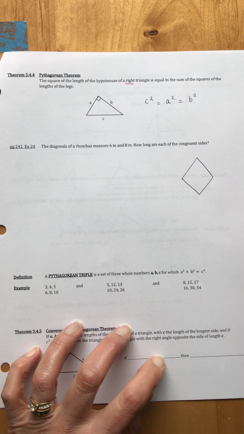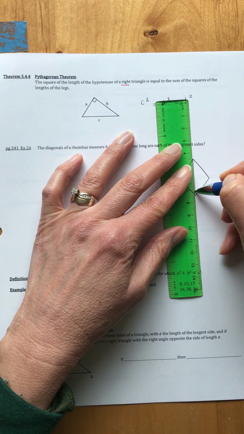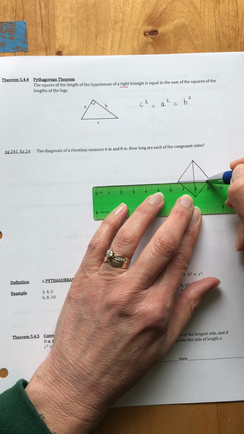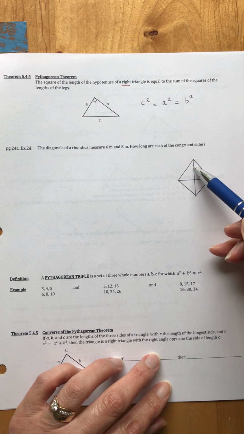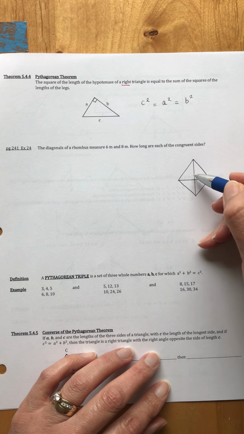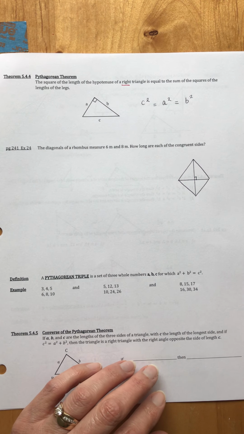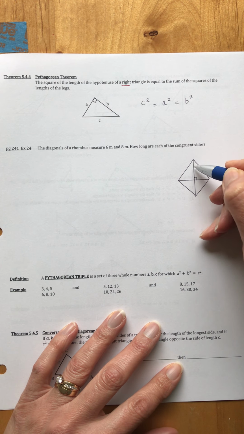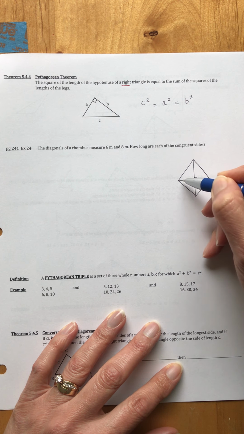And we're told about the diagonals. So let's go ahead and draw the diagonals in there. Okay, so there's our diagonals. Now remember, what is the relationship between the diagonals of a rhombus? Well, they meet in right angles. They're perpendicular to each other. Okay, so let's go ahead and do that. Then we know that this dimension here, it looks like the longer one, so let's call that 8. And this one here is 6.